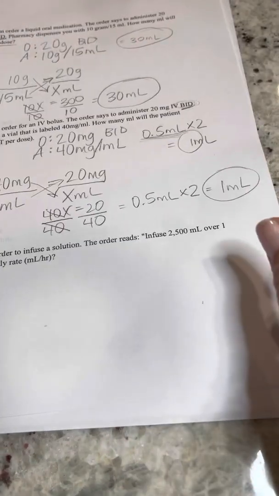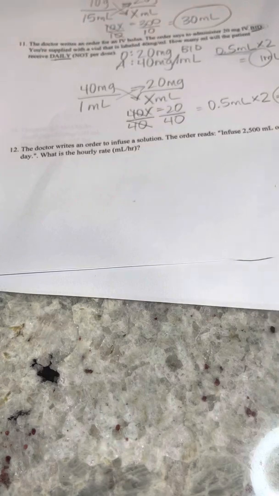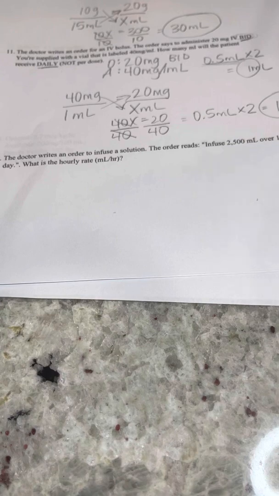All right, then number 12. The doctor writes an order to infuse a solution. The order reads, infuse 2,500 mLs over 1 day. What is the hourly rate? So how many mLs per hour if we're running this over 24 hours?